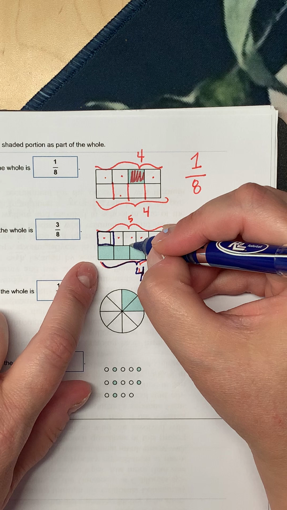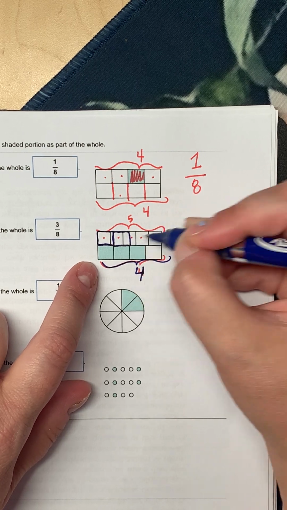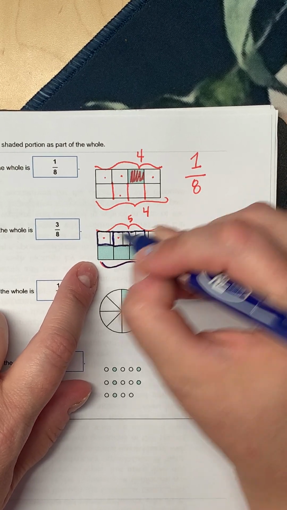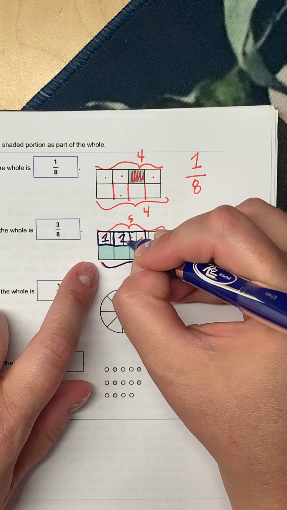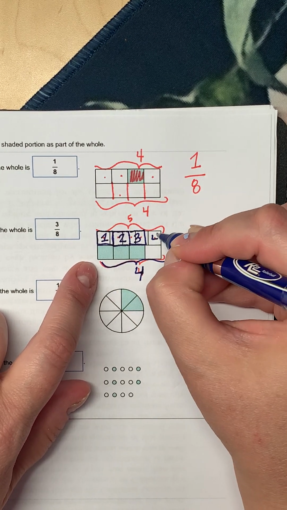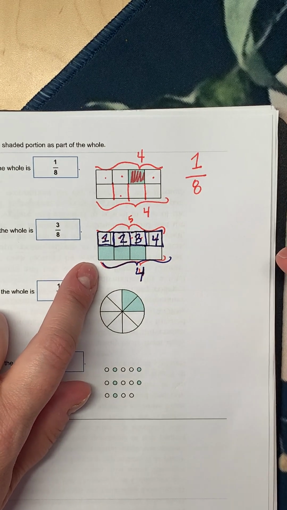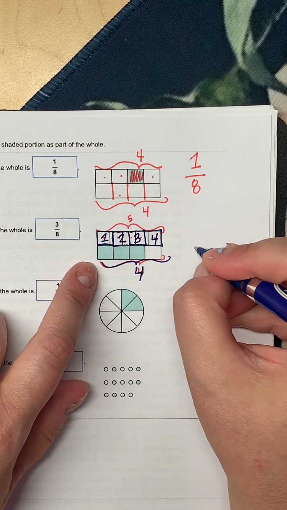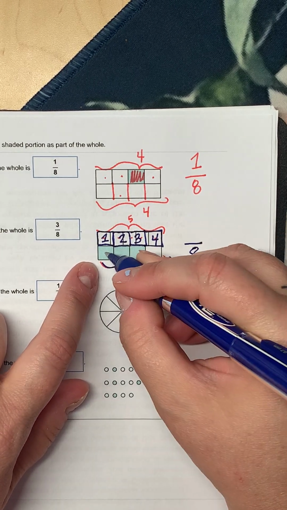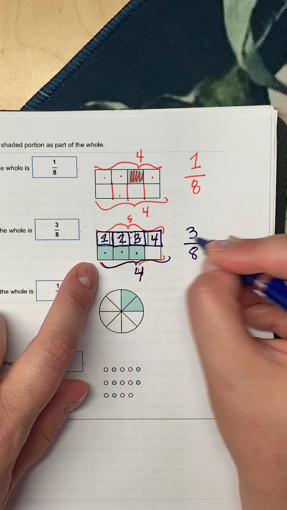There would be 1, 2, 3, 4. Okay, now we can see that there's 8 total, and there's 1, 2, 3 shaded.